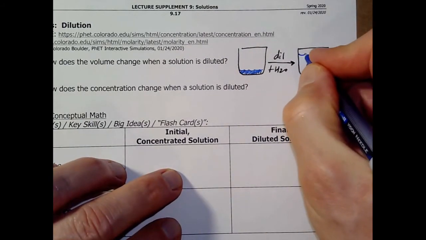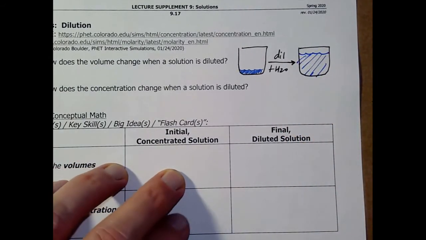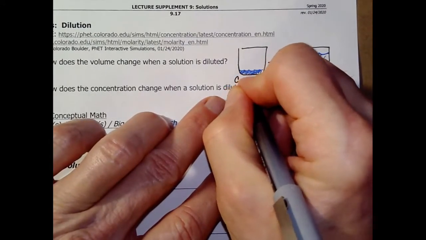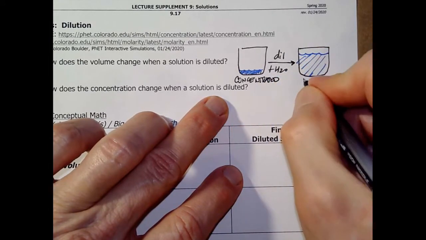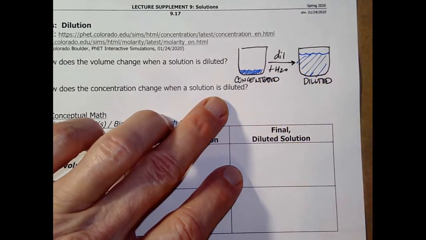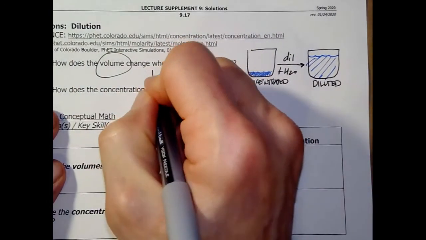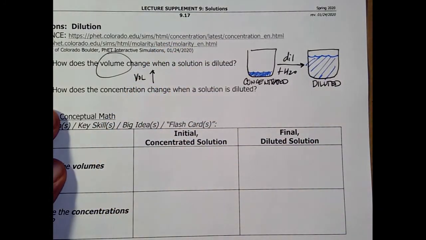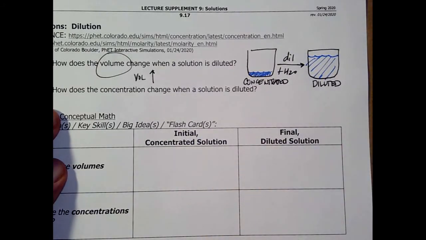So this lovely drawing, so I could think, here is my concentrated, and here is my diluted solution. So what happened to the volume? The volume goes up. If I have two volumes, for concentrated and diluted, I know the diluted volume will always be bigger than the concentrated volume. The concentrated volume will always be lower than the diluted volume.